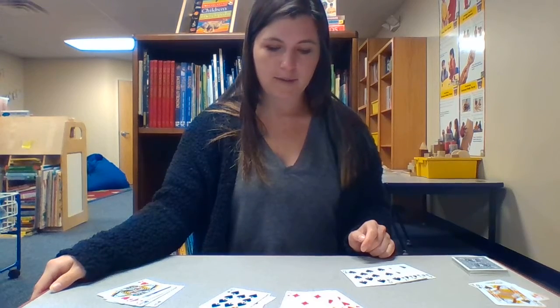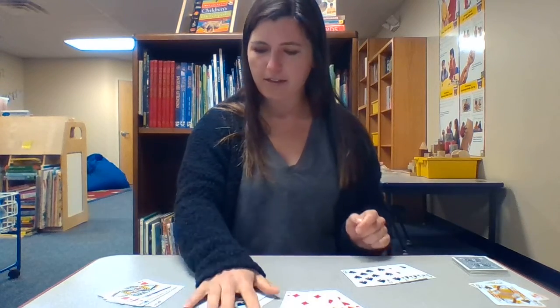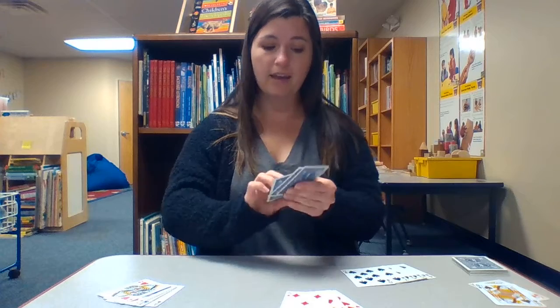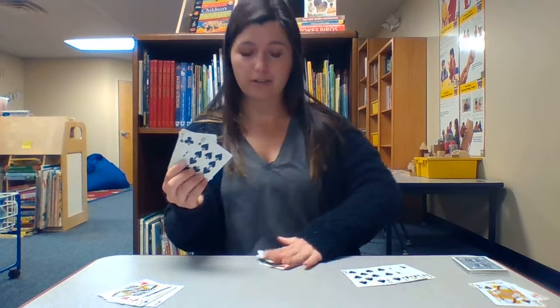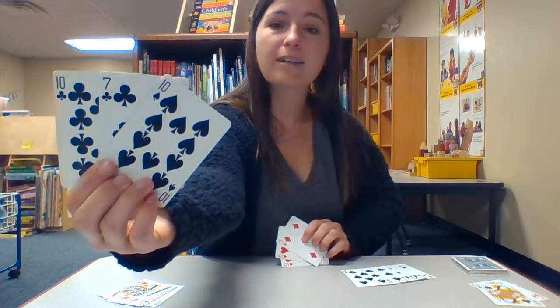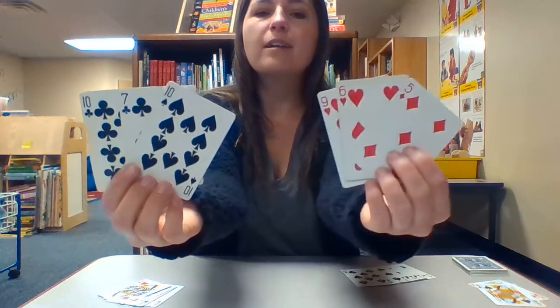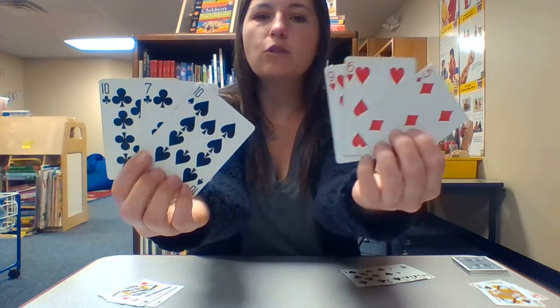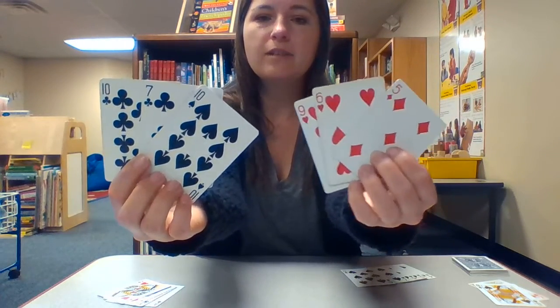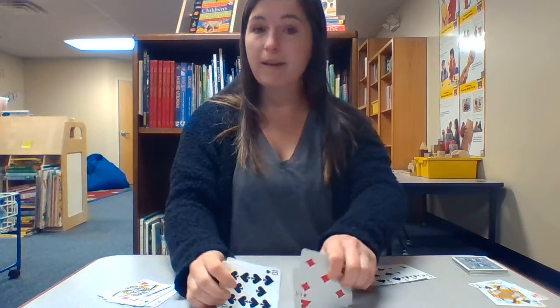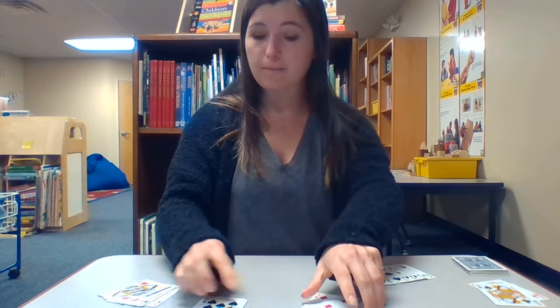Let's see, did I make any other patterns? No other patterns to show you, but I did make 2 groups of colors. I have a group of black and a group of red. So I sorted these 2 groups based on their colors. You can also sort based on numbers or the shapes.